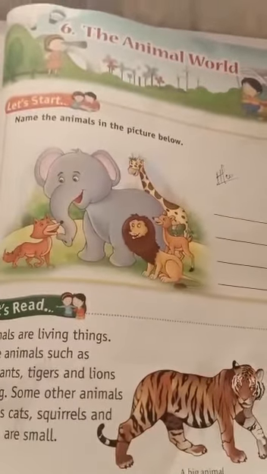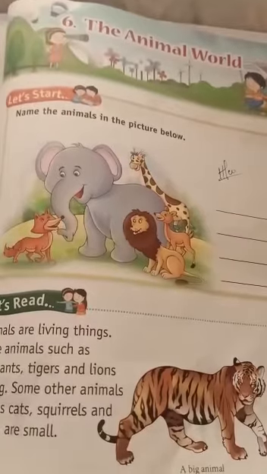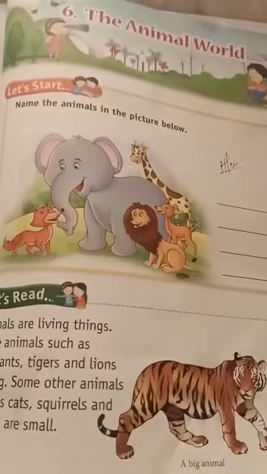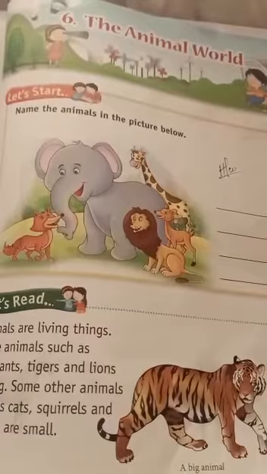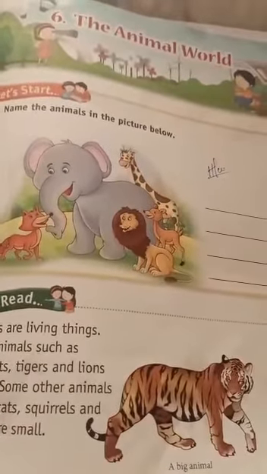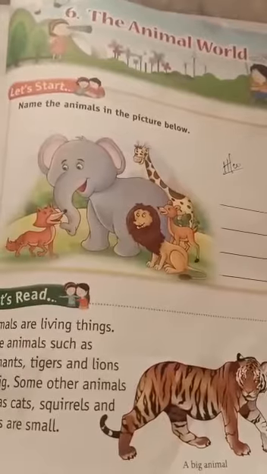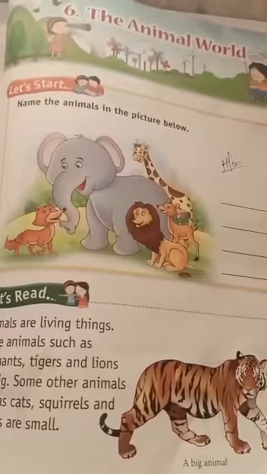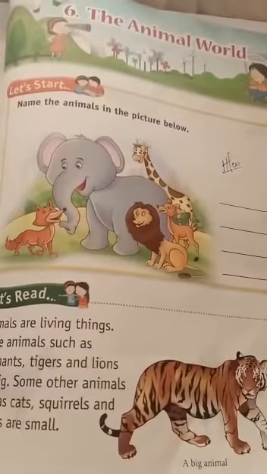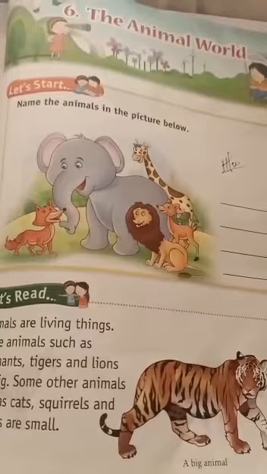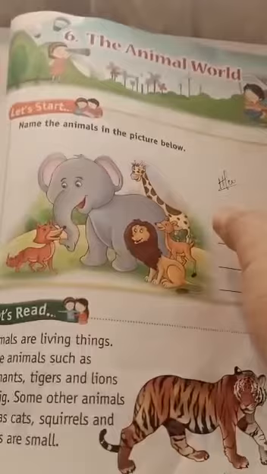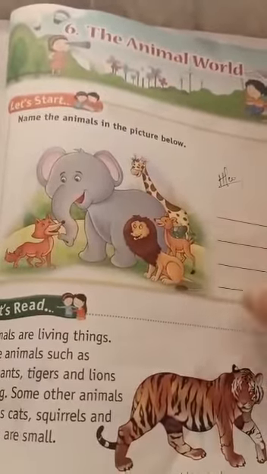Before starting, let's try to read out the names of animals given in the above picture. Name the animals given in the picture below. You write by your own as your homework, but let's try to read it now. First one is elephant, fox, lion, giraffe, and deer. So all the names of these animals here, you write it by yourself, correctly.